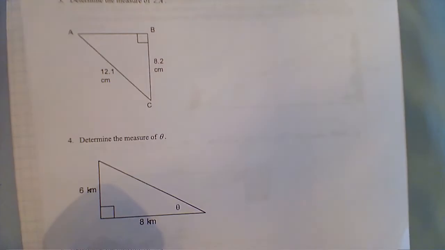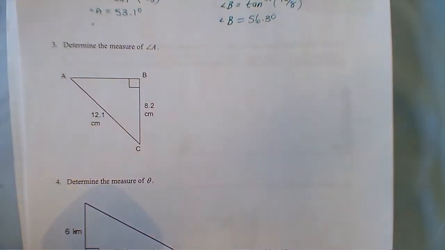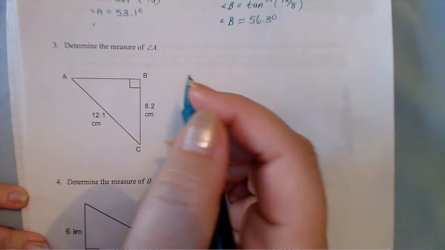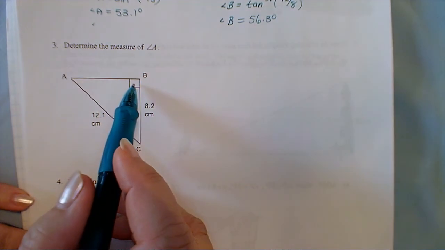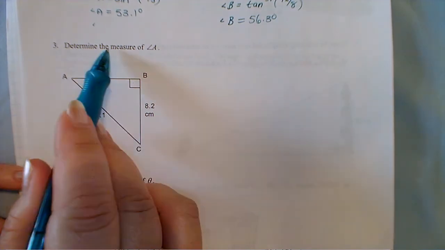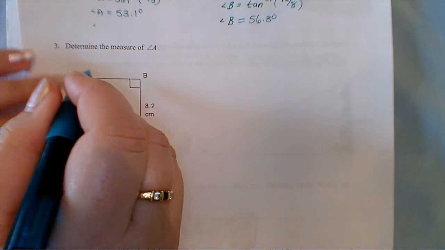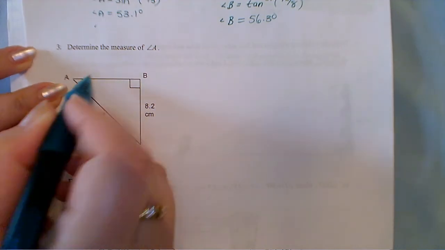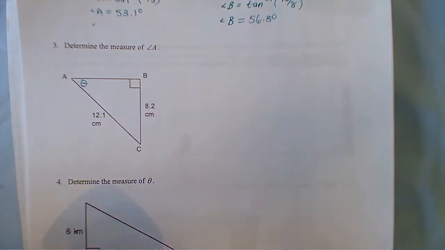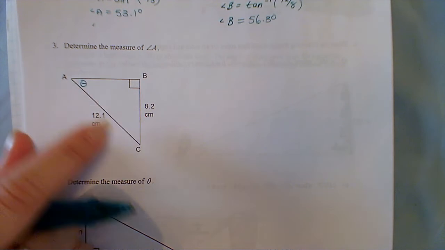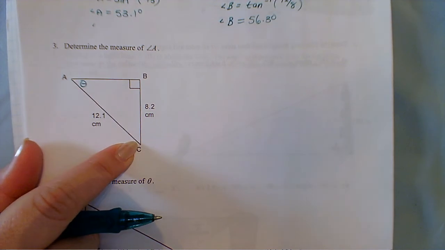Okay, now we have pictures. So instead of them giving us the ratios, we have to figure it out ourselves using SOHCAHTOA because these are right angle triangles. So determine the measure of angle A. Inside the little corner where A is labeled, I want you to put a theta symbol. That's the corner we're interested in. We're not interested in this one. It didn't mention this one.